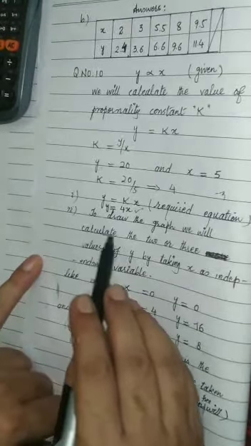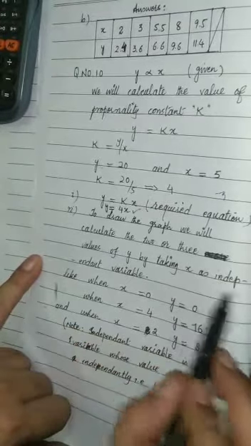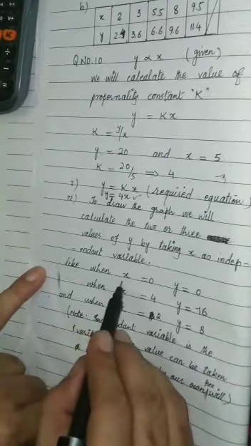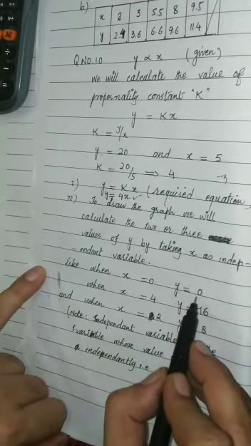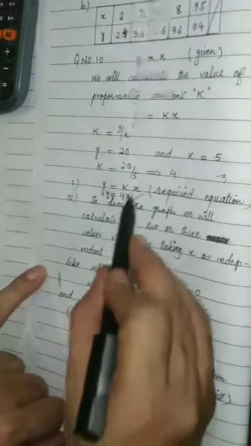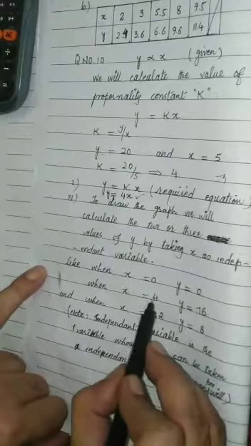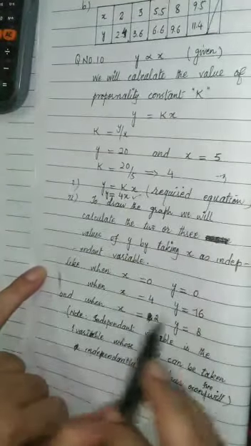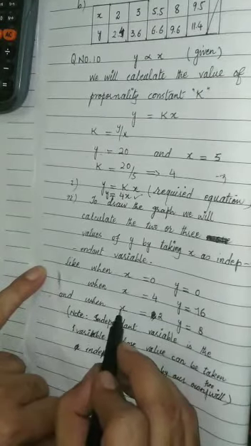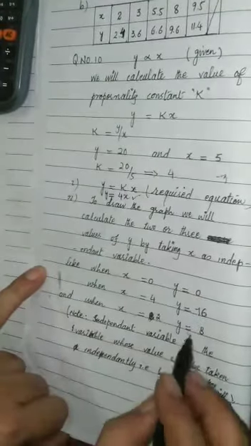In the second part, to draw the graph, we will calculate 2 or 3 values of y by taking x as the independent variable. Like when x is equal to 0, y will also be 0. By using this equation, y is equal to kx, substitute the value of x in this equation, you will get the value of y as 0. Now substitute the value of x as 4, the value of y will be 16. And if you substitute the value of x as 2, then the value of y will be 8.